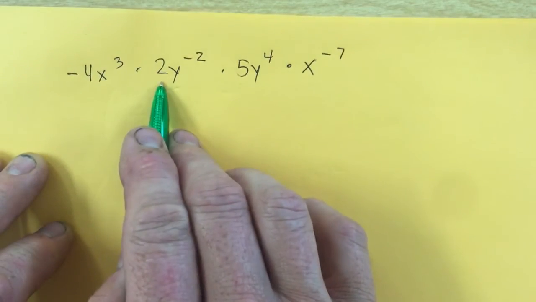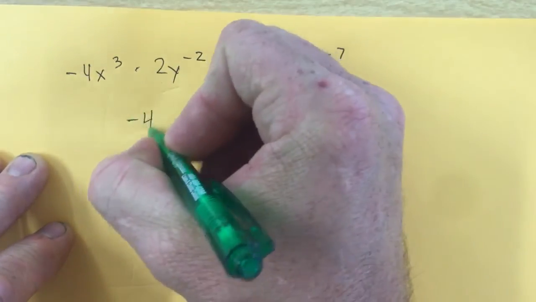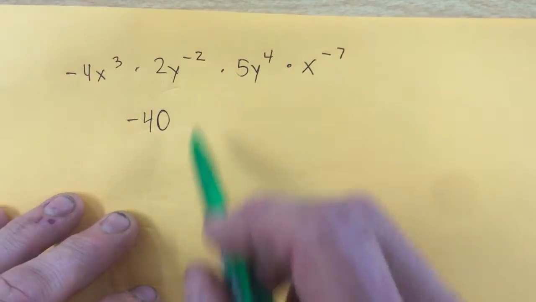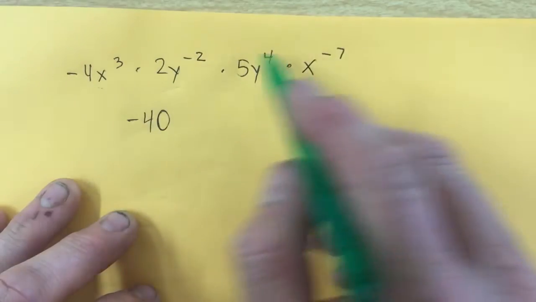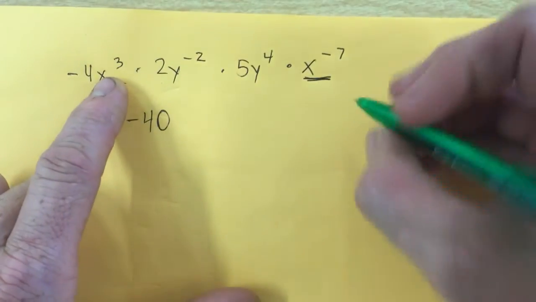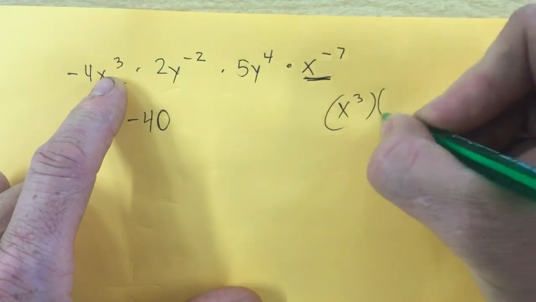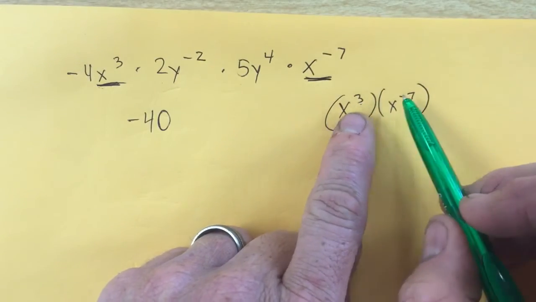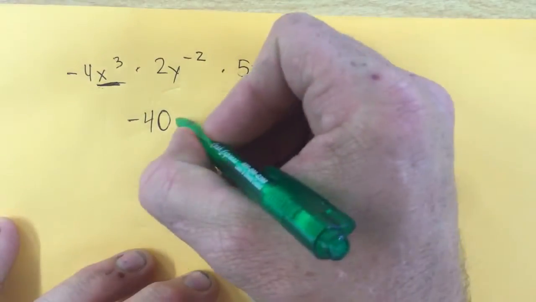Negative 4 times 2 is negative 8 times 5 is negative 40. Okay. Then when I multiply my variables, well, let's do x to the 3 times x to the negative 7. When I multiply those, I just add these exponents up. So 3 plus negative 7 would be negative 4.